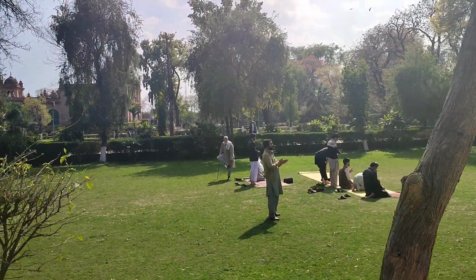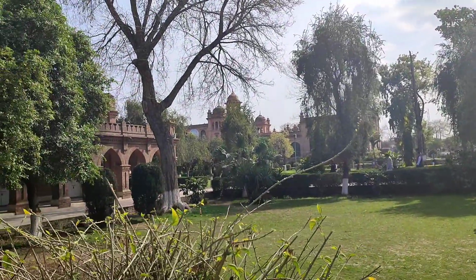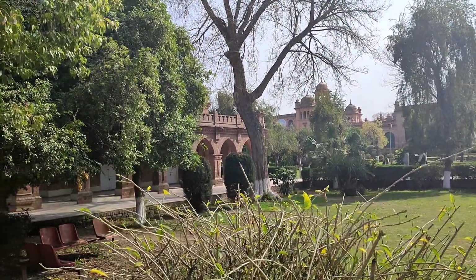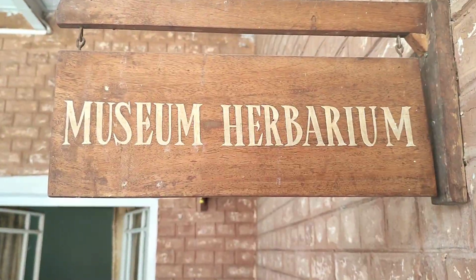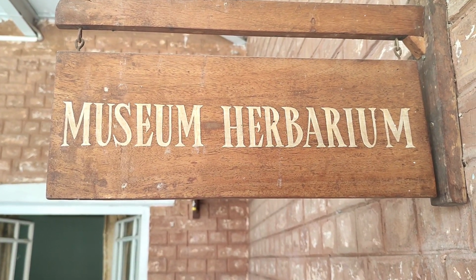So this is another important botany department which has produced a number of great botanists in the field of botany, who belong to KPK and different areas of Pakistan. See, it is a museum or herbarium, one of the important and prestigious herbaria of Islamia College University Peshawar.